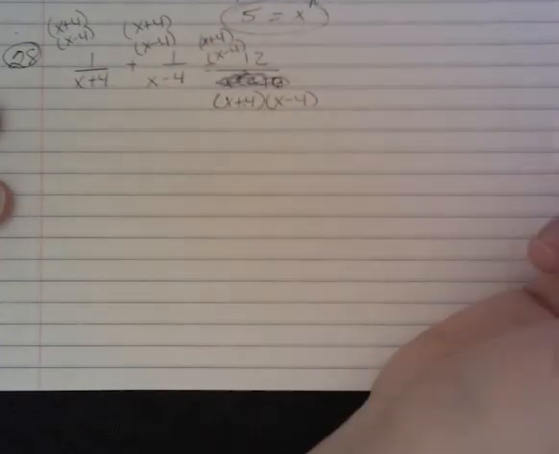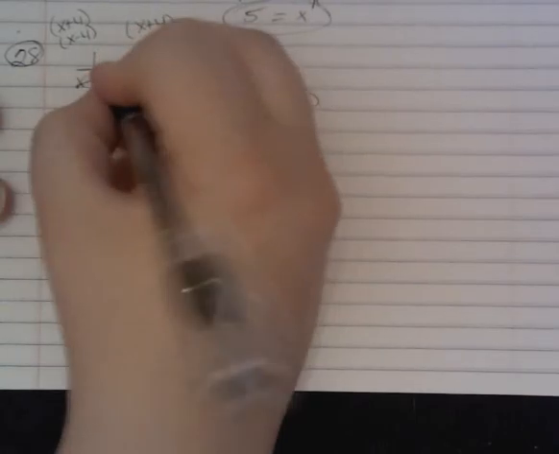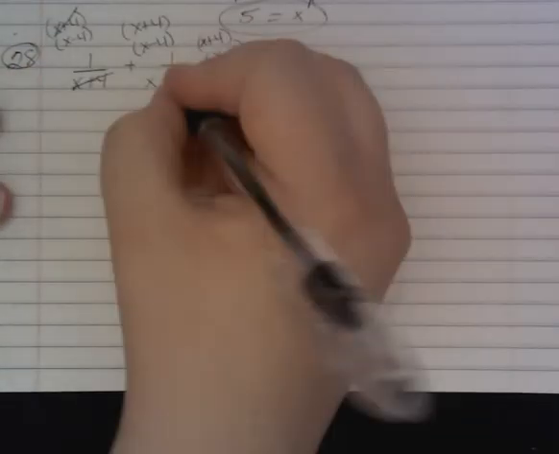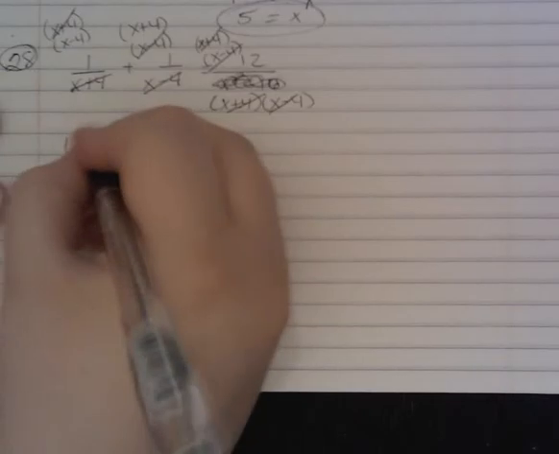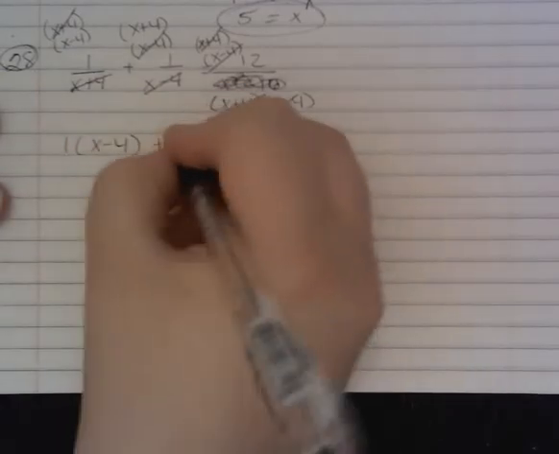Okay, so my x plus 4's cancel, x minus 4's cancel, and then both of those will cancel. So I'm left with 1 times x minus 4 plus 1 times x plus 4 equals 12.